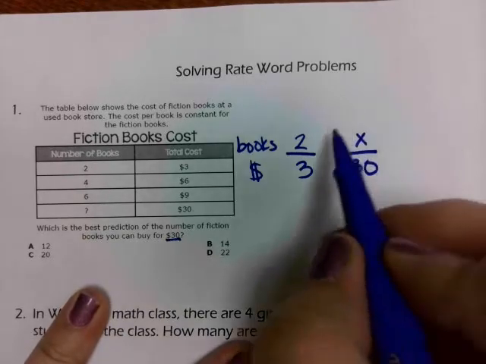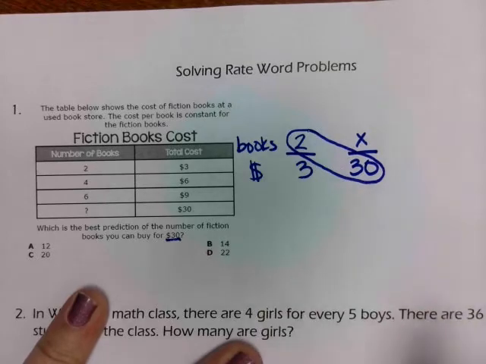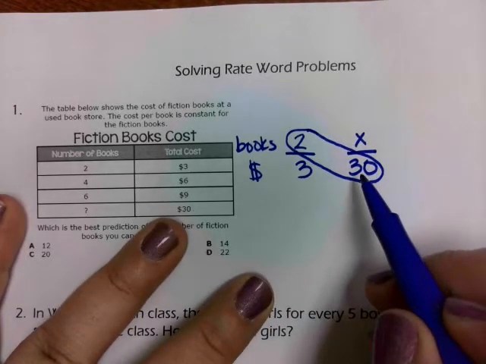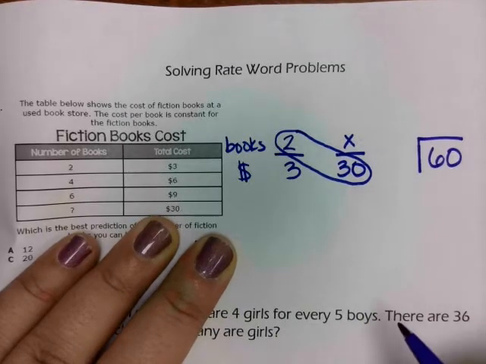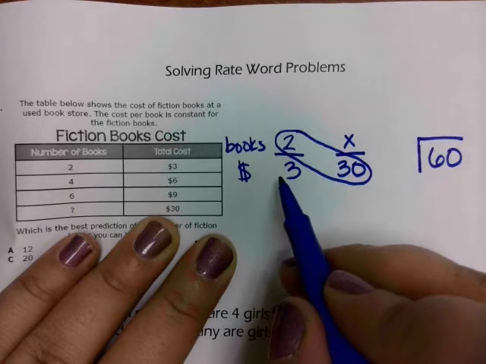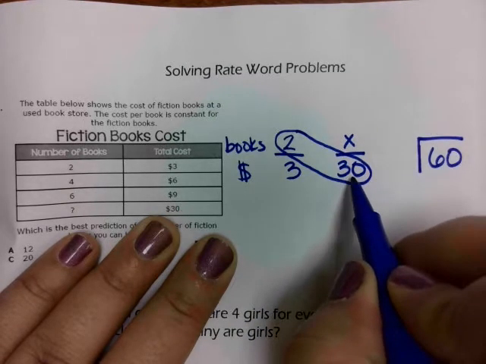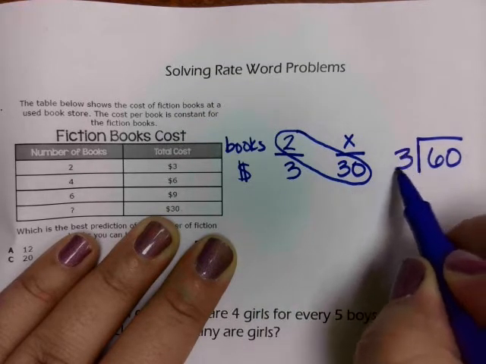So I'm going to cross multiply. Remember, I like to circle the 2 that I'm multiplying, so I know that I multiplied those 2. So I'm going to multiply 30 times 2, and I get 60. And then I'm going to take that number, and I'm going to divide it by the lonely guy that I didn't circle, which in this case is 3. So again, 30 times 2 got me 60. Then I'm going to divide that answer by 3.